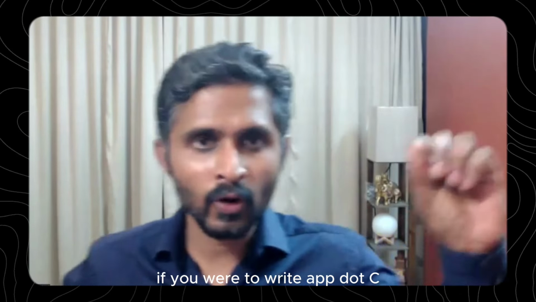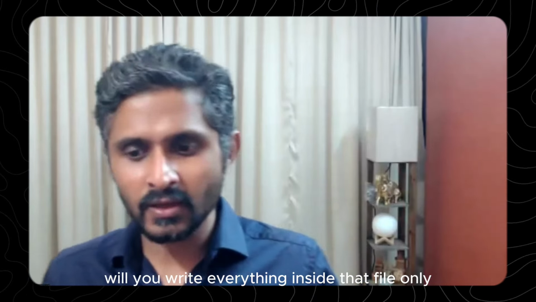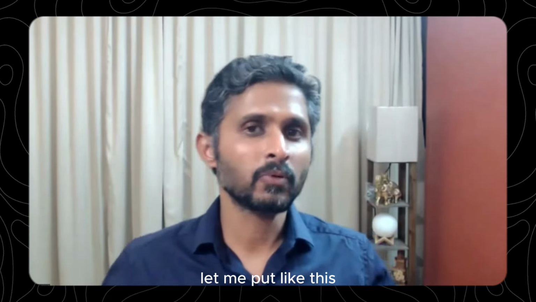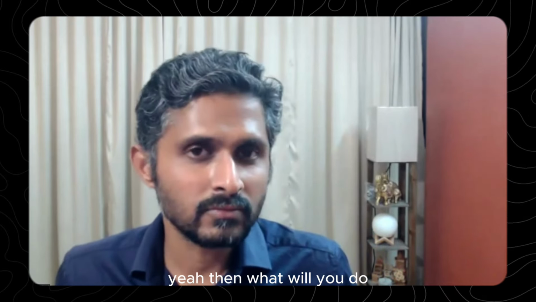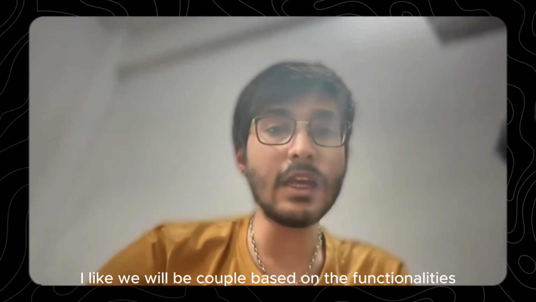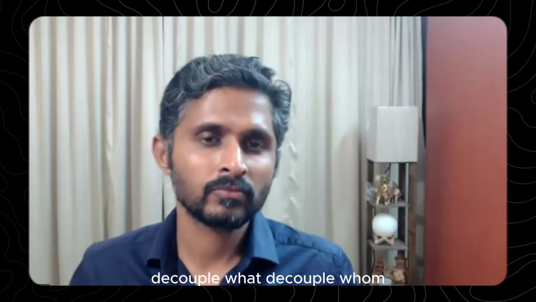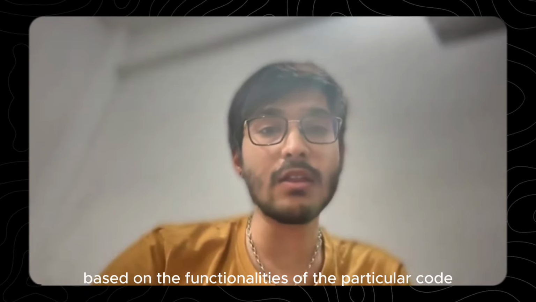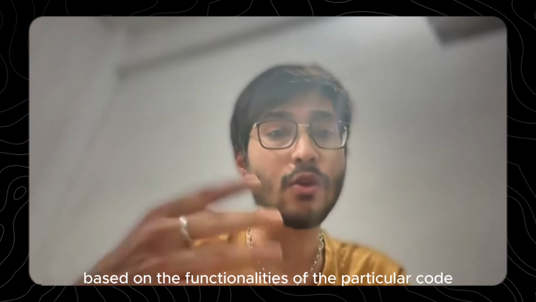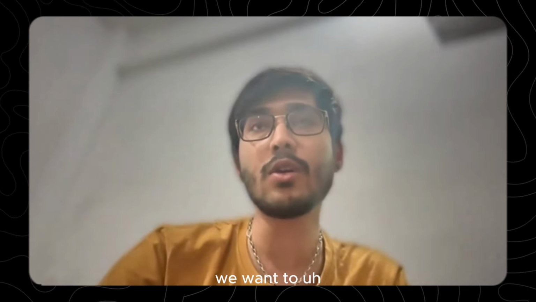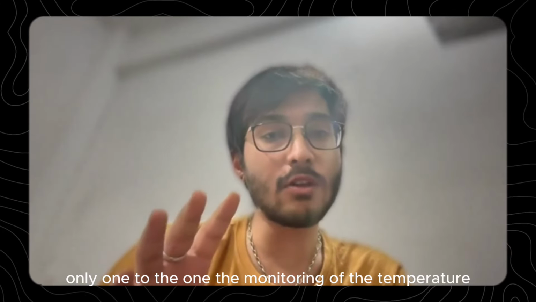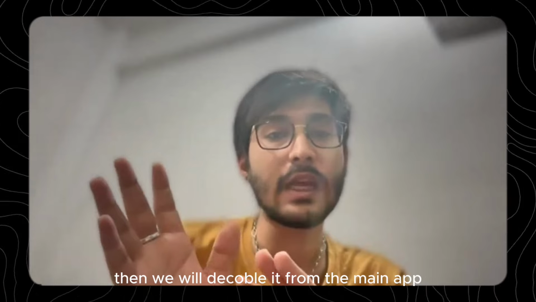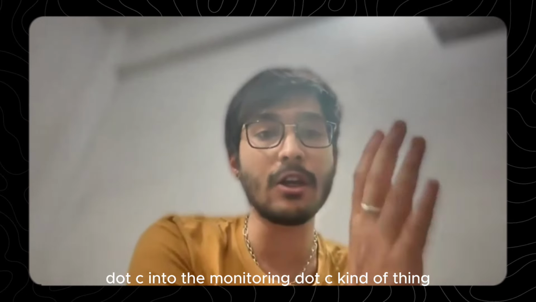Everything by itself? If you were to write app.c, will you write everything inside that file only? Let me put it like this. Yeah, then what will you do? We will decouple based on the functionalities. Decoupling based on the functionalities of the particular code we are writing. For example, if we only want the monitoring of the temperature, then we will decouple it from the main app.c into something like monitoring.c.